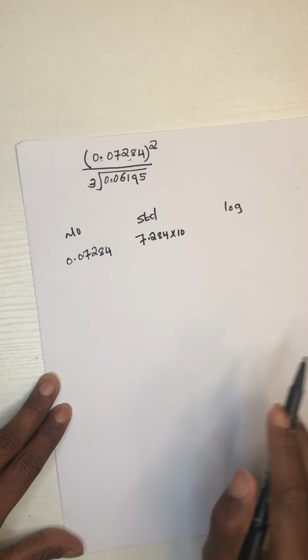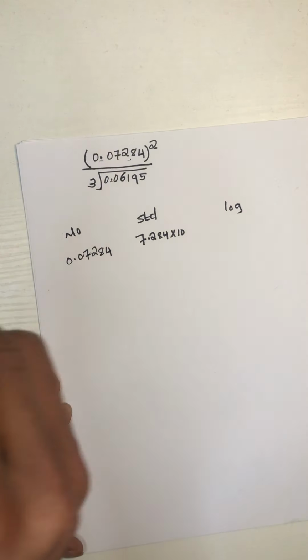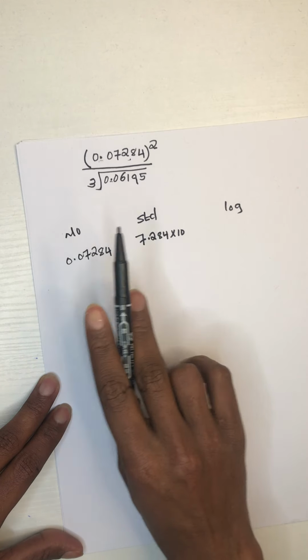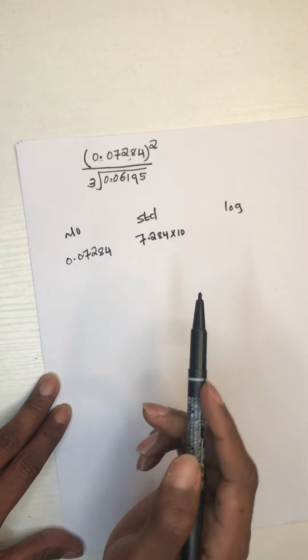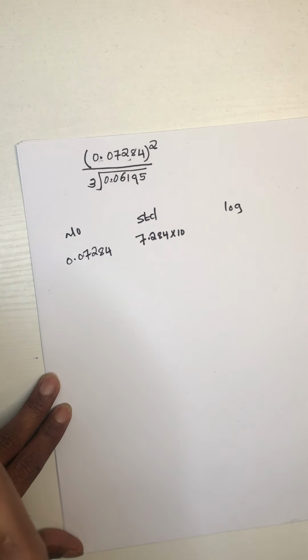I said before if you go that side and add it will be negative. If you go to this side it will be positive. The right way is like if you go to the right side it will be positive. If you go to the left side it will be negative.